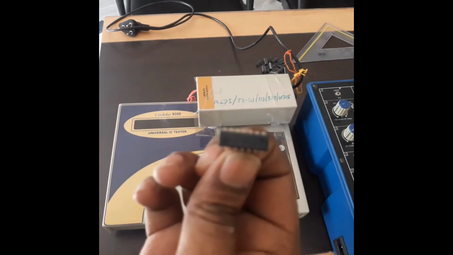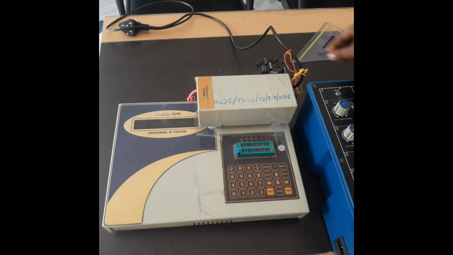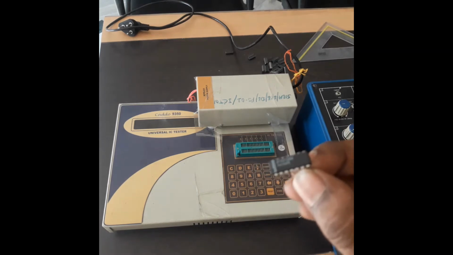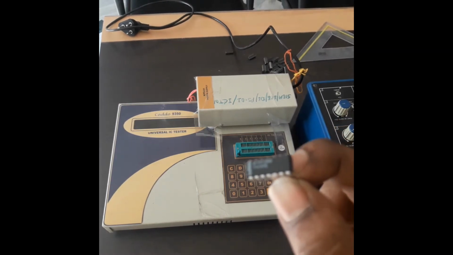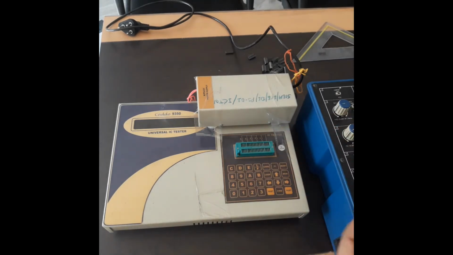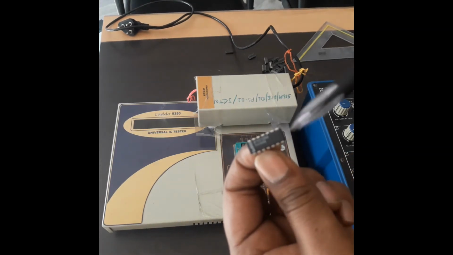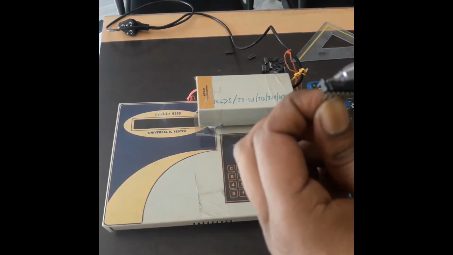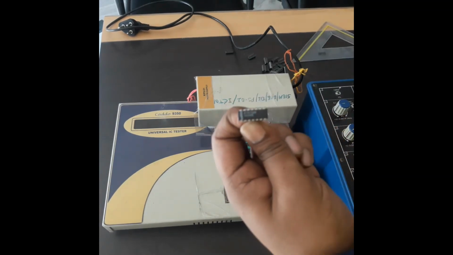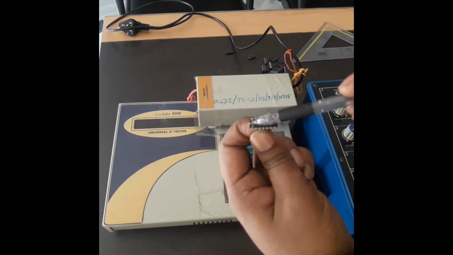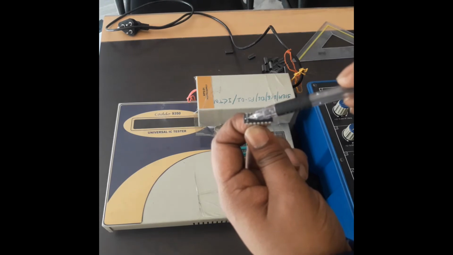So you have found this IC, and you want to check it. What you need to do is first find out the notch of that IC. How can you find it? If you look at this IC, you can see there is a portion which is cut. Yes, there is a cut in the IC, and this is the notch.